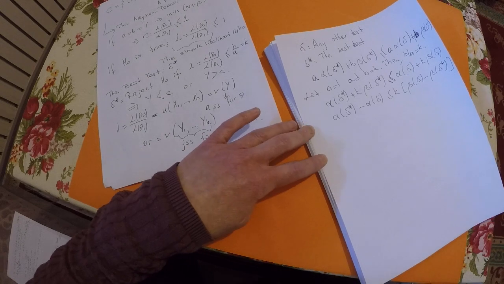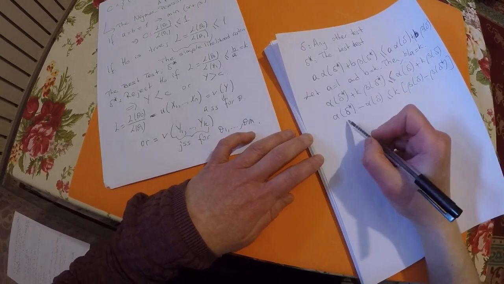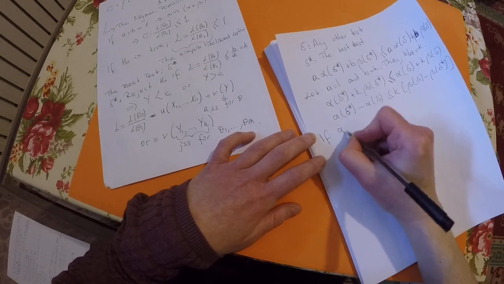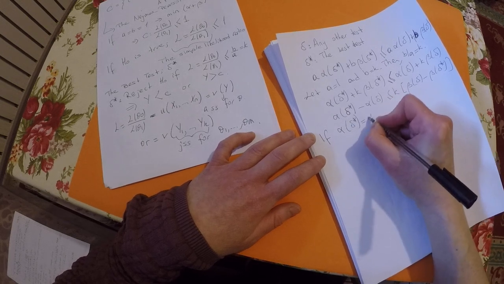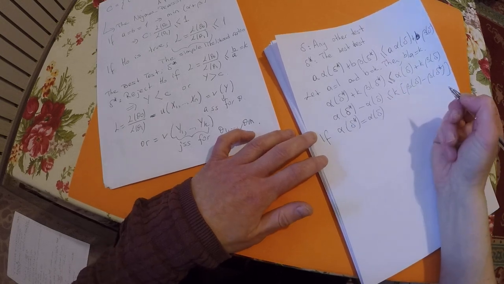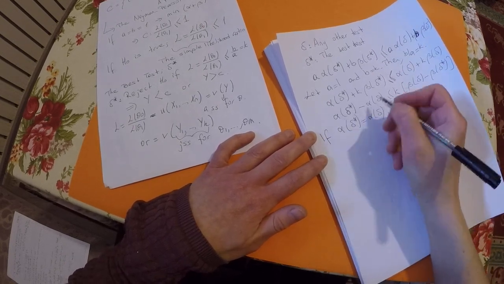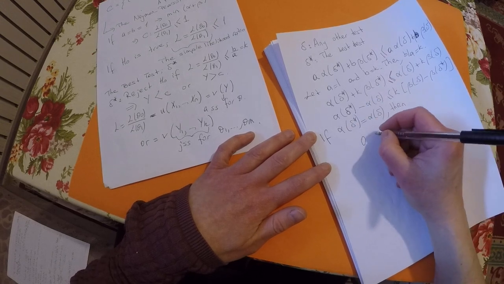So what is our testing procedure? We want to fix our type 1 error. If this is like 5%, and the size of the test for both cases is the same, then the subtraction gives us 0 difference.